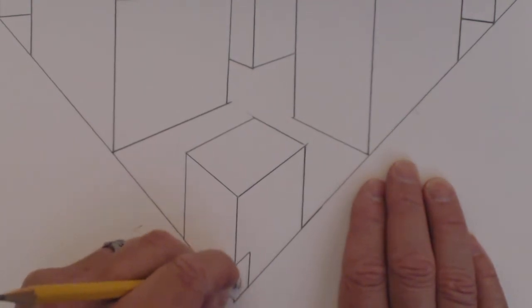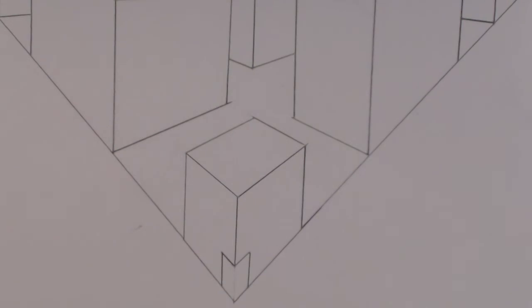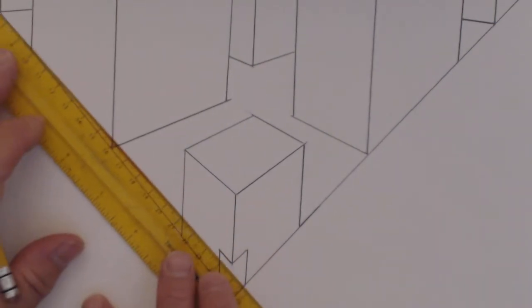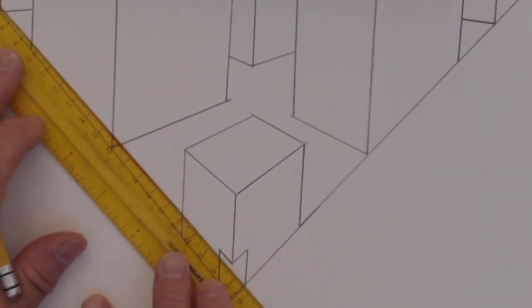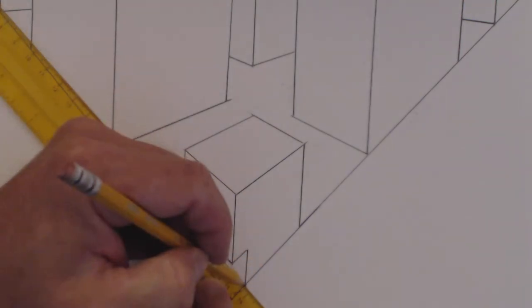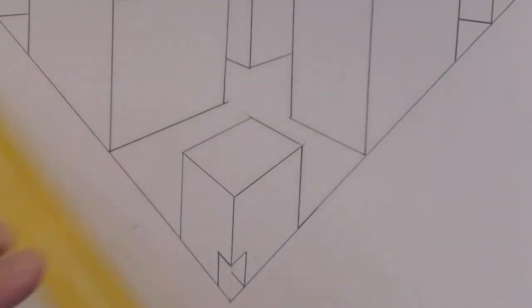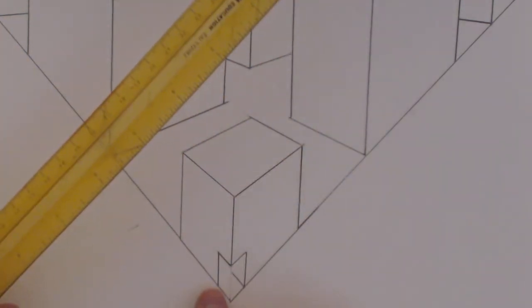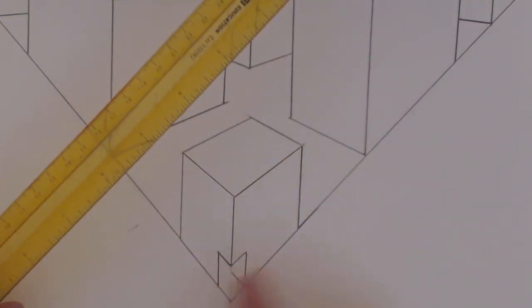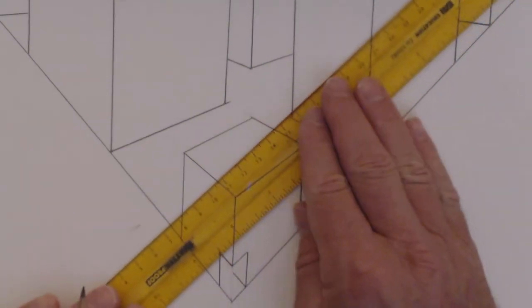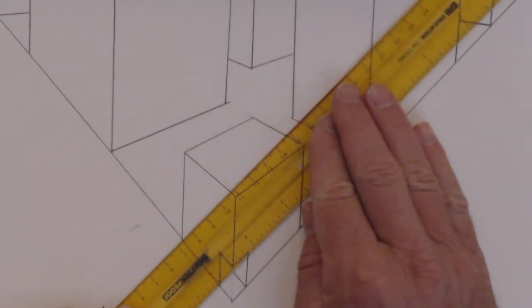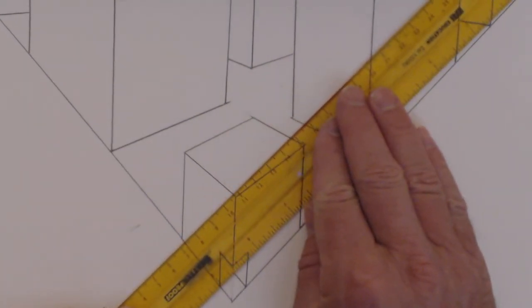So this is going to look a little like an overhang. And now watch this. I'm going to go from this point back to the left. So here we go. There. Stop right there. And then I'm going to go from this point back to the right. There we go.